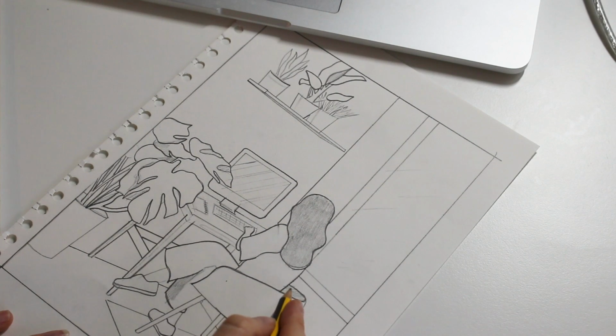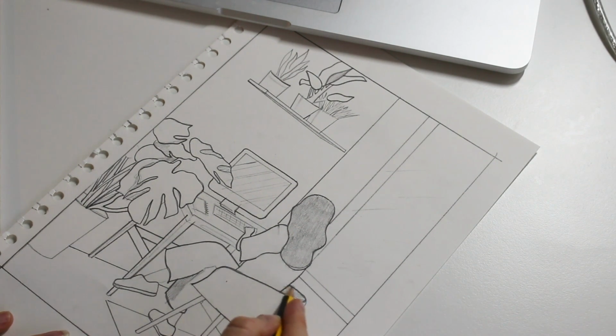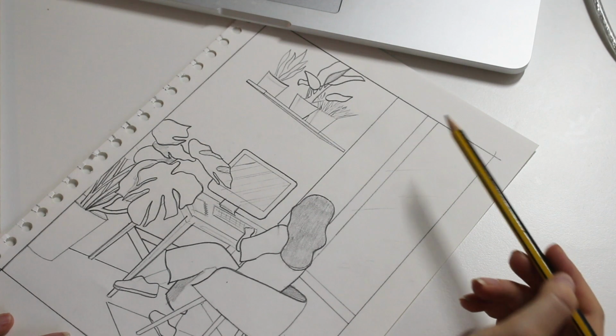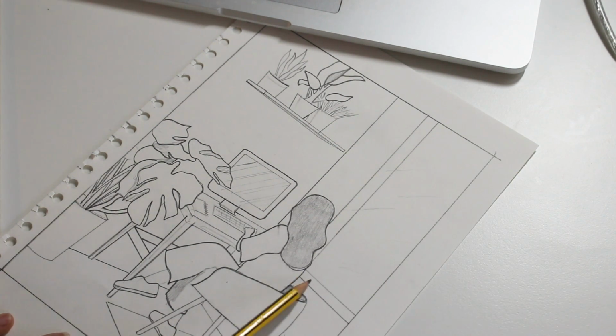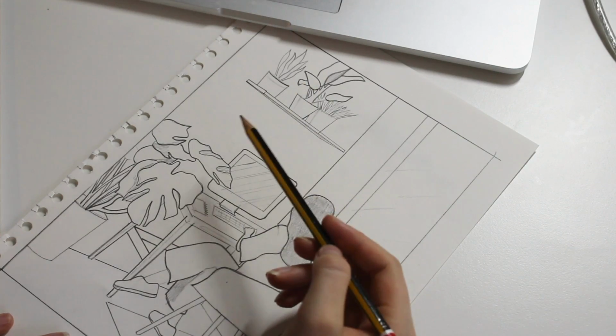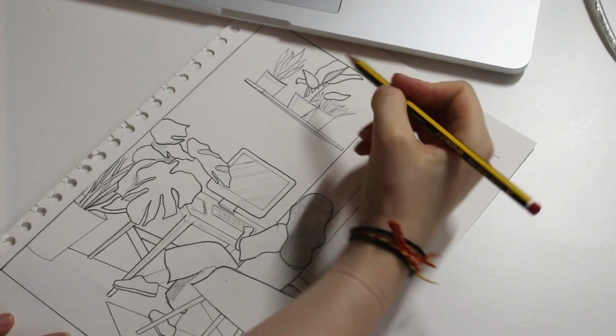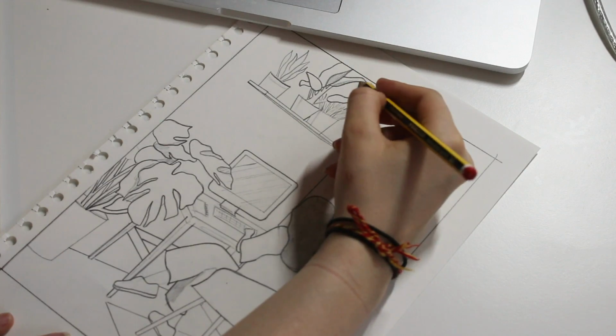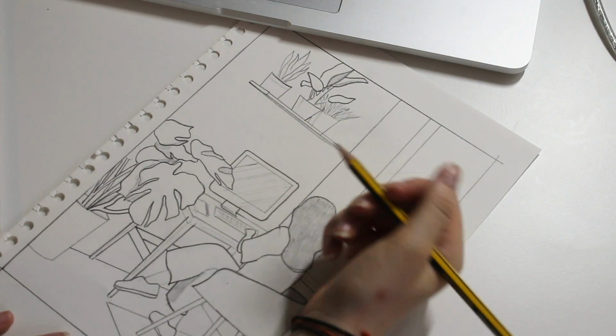I use cartridge paper for my sketchbook and I just use any pencil that I have to hand, usually HB or 2B. I don't like using anything too dark, like I said, just because I like to erase it. And also I don't want it to be smudgy for when it goes into the scanner, because I'm using my family's printer scanner, which is not that great quality, but it's fine for roughs.